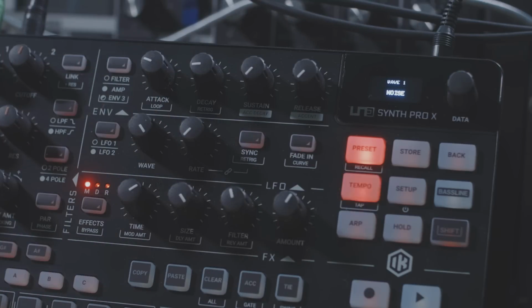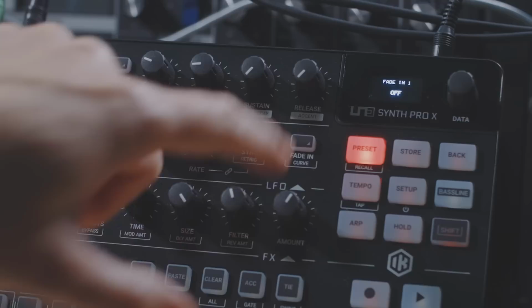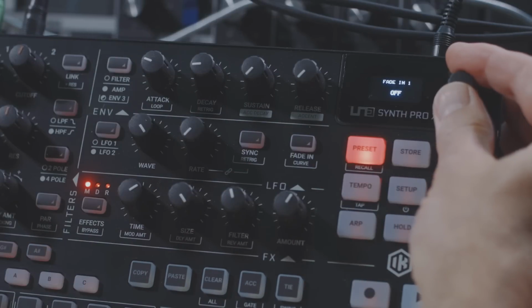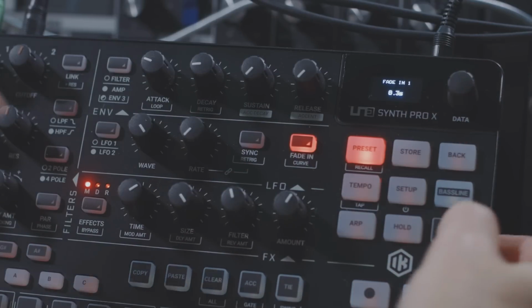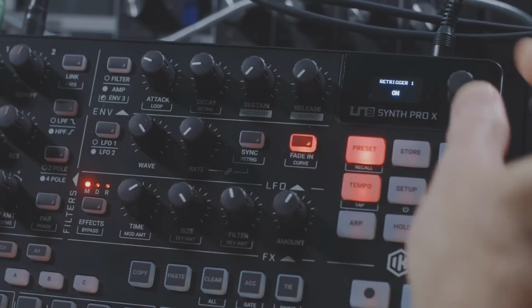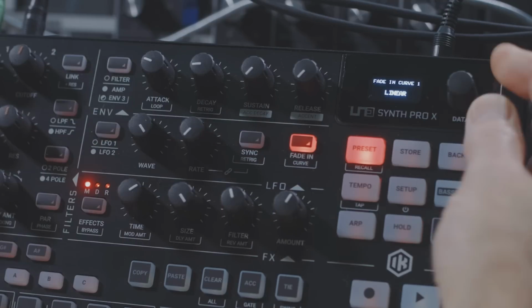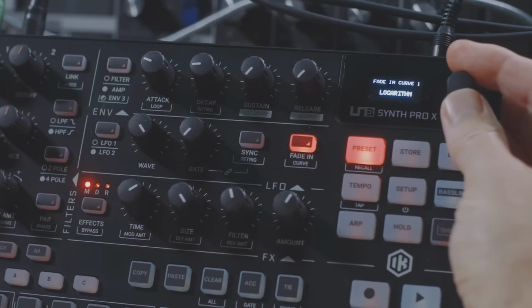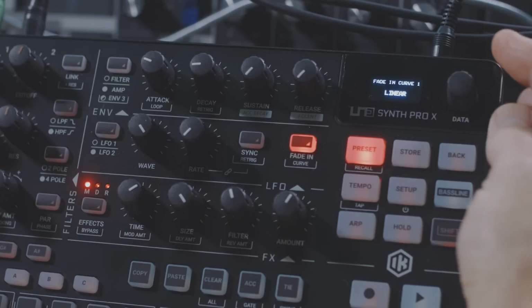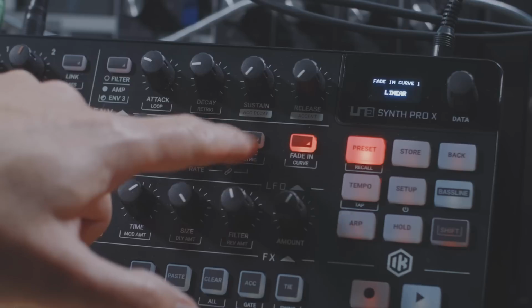We've got the ability to fade in the LFO, so obviously we've got control over retriggering them as well. And in terms of that fade in, we've actually got control over how it fades in. We've got control over the fade in curve. We can specify linear, logarithmic or exponential, and we can synchronize our LFOs to clock.